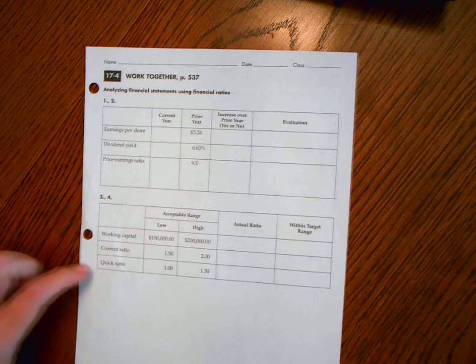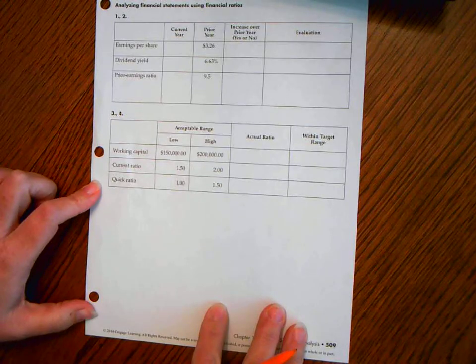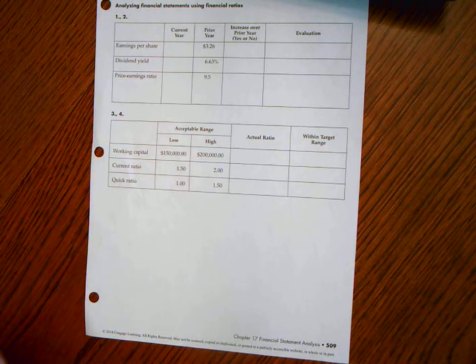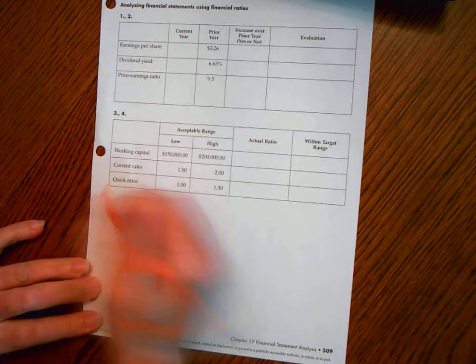So we're going to use this space down here to do the math, and hopefully I can get it all on this little section. Okay, so we're going to start with earnings per share.